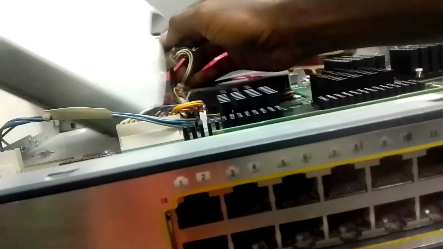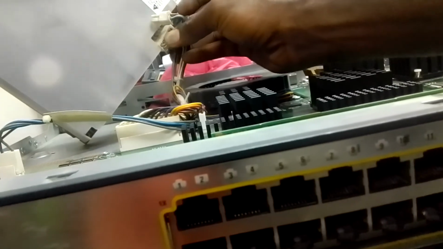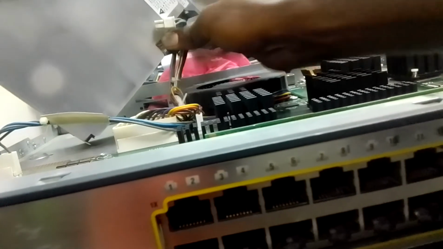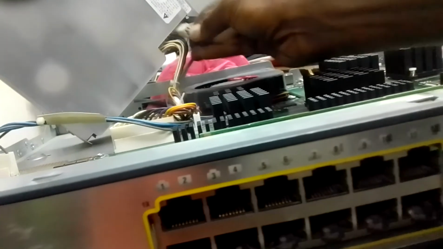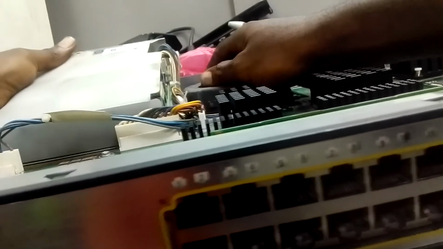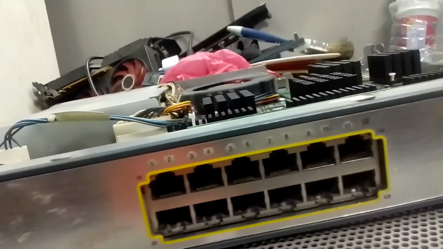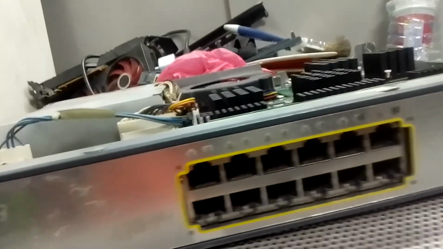I removed the power supply before, so that if I'm trying to desolder it, it will not fall, because the power supply is heavy. It cannot stand the position I put it in while removing the IC.